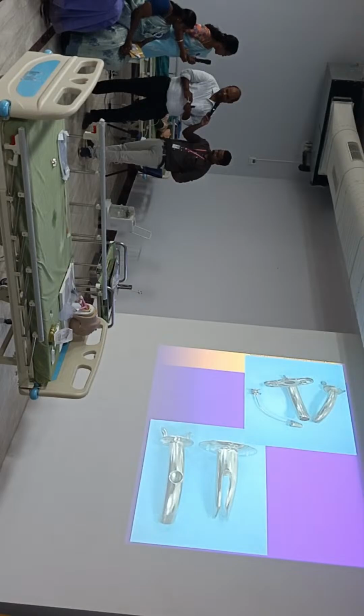So it has two flanges. The inner tube can be taken out in case there is a block, and still the airway will be patent. And the inner tube has a fenestration, so if the patient wants to speak, he can just occlude and then the patient will be able to speak.